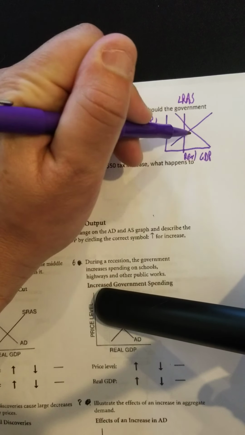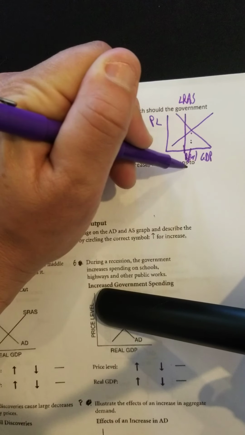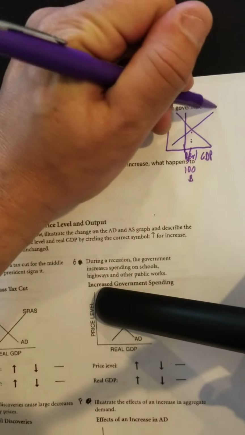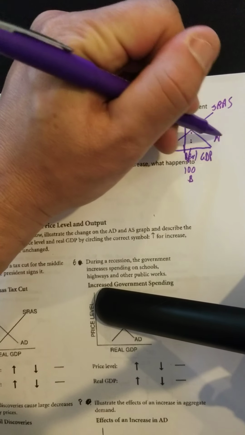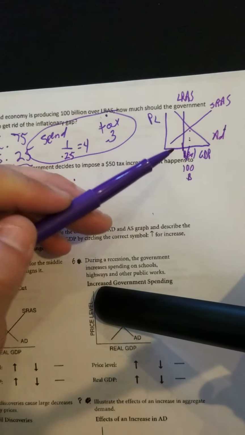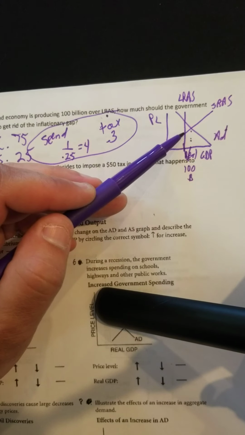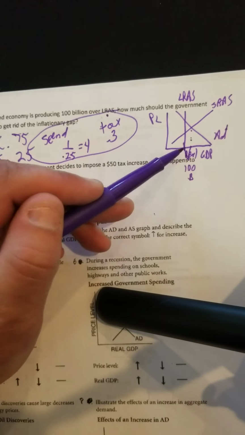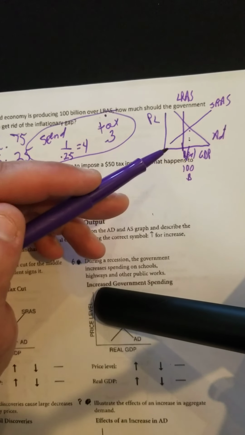So there's a theoretical $100 billion gap between where we are now and our long-run capability. Obviously, just to review a term, that means that right now we are in an inflationary gap.